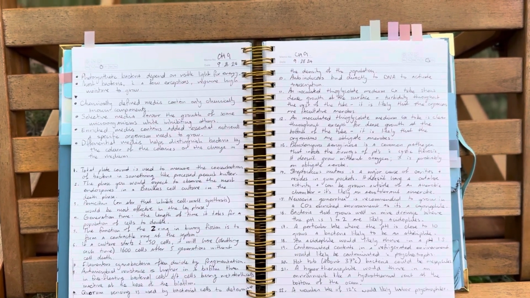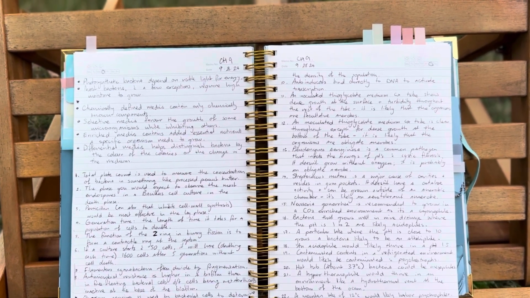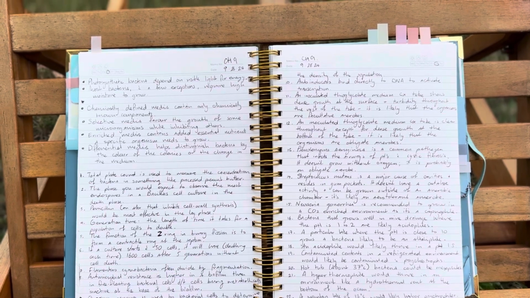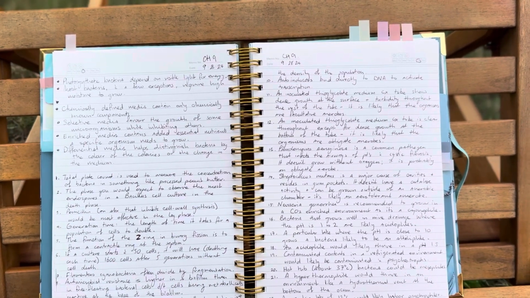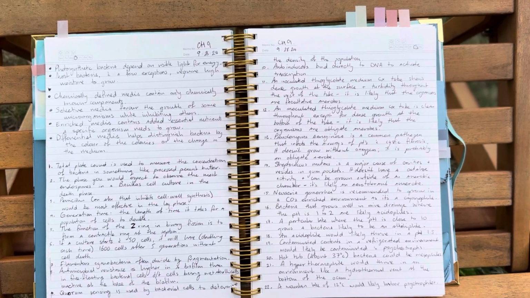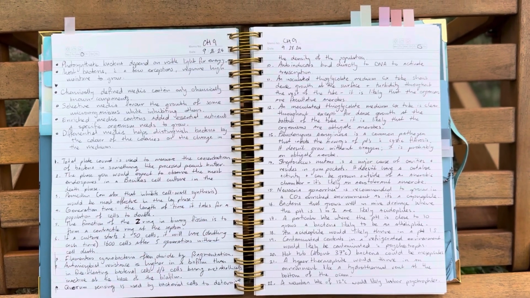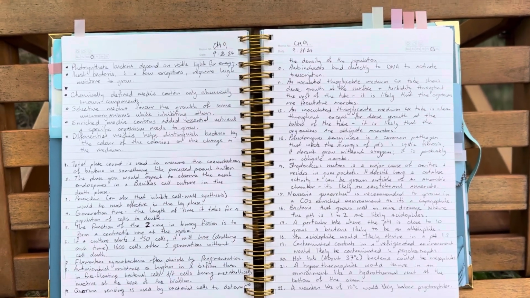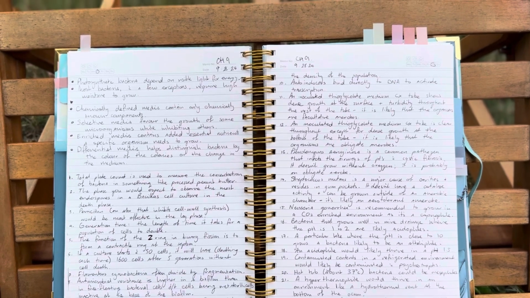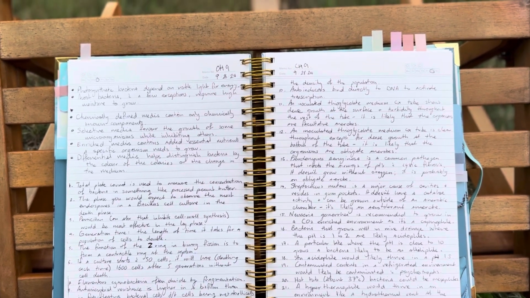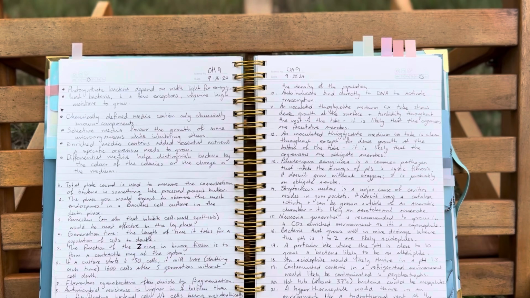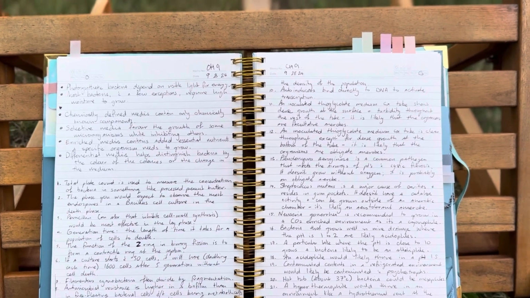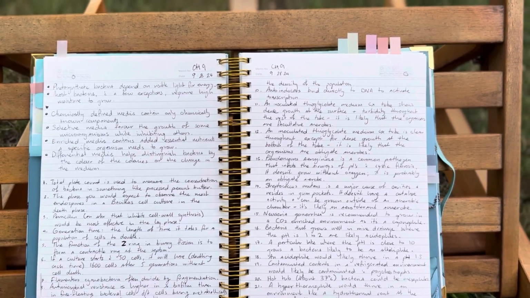An inoculated thioglycolate medium culture tube shows dense growth at the surface and turbidity throughout the rest of the tube. It is likely that the organisms are facultative anaerobes. An inoculated thioglycolate medium culture tube is clear throughout except for dense growth at the bottom of the tube. It is likely that the organisms are obligate anaerobes.